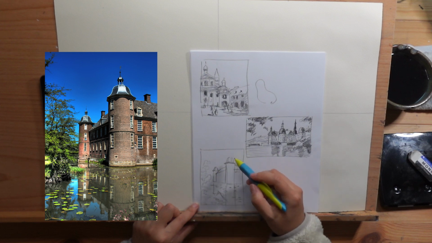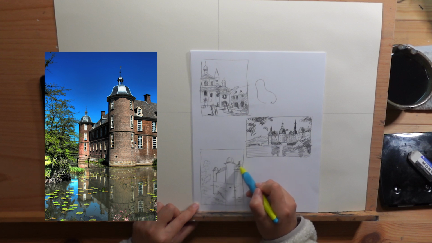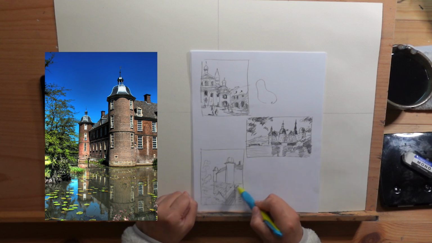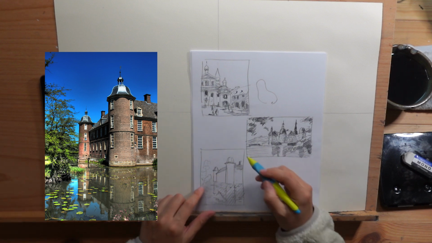So in terms of mid-tone, we have, again, the main building's roof. The reflection can be more simplified, meaning that the contrast between the light and dark doesn't need to be as high as the building itself.